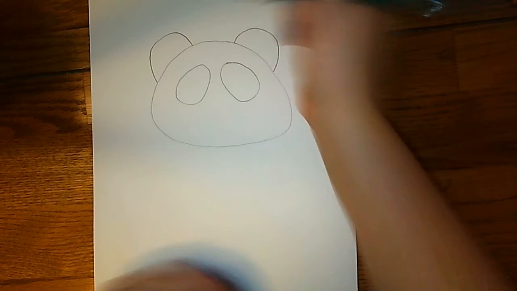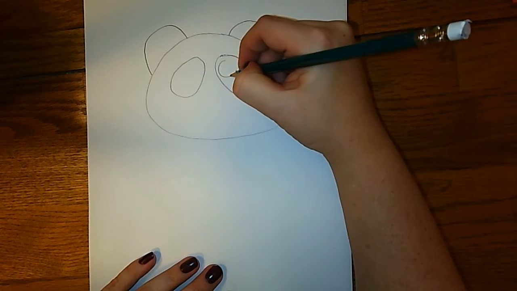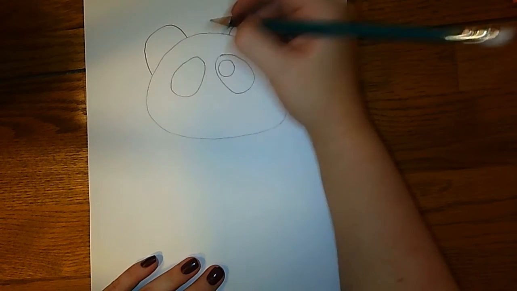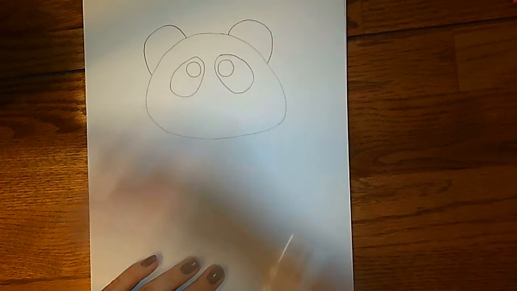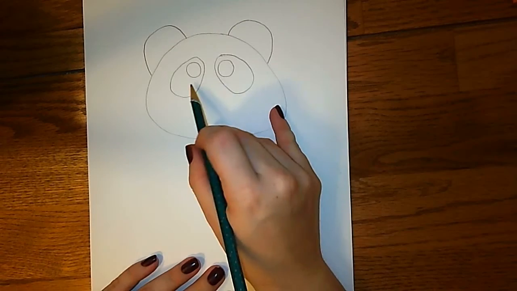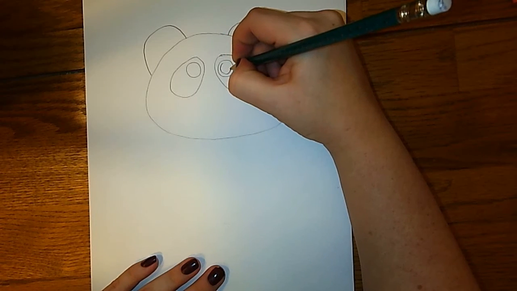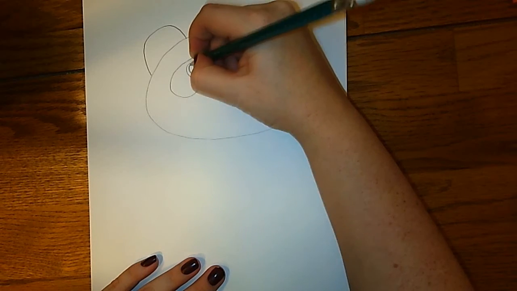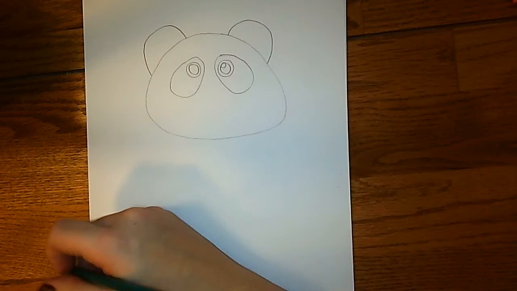Inside my egg, I'm going to draw a circle. Now it looks like a fried egg on a pan. Alright, another circle. Inside of those circles, I'm going to draw my pupil, another circle like this. And then I'm going to draw a circle in the top left.